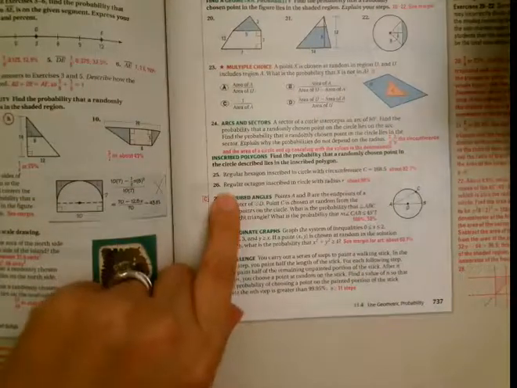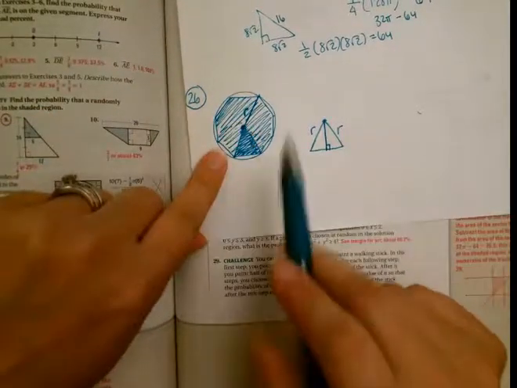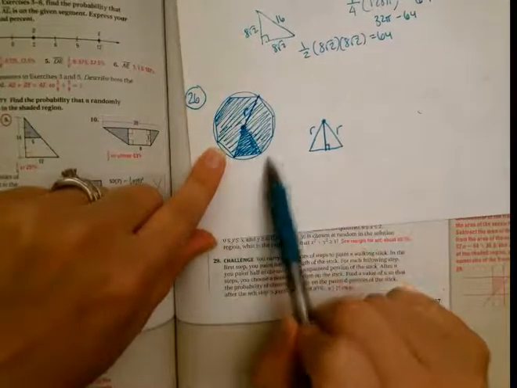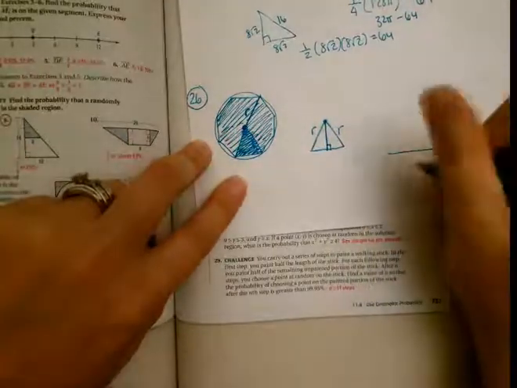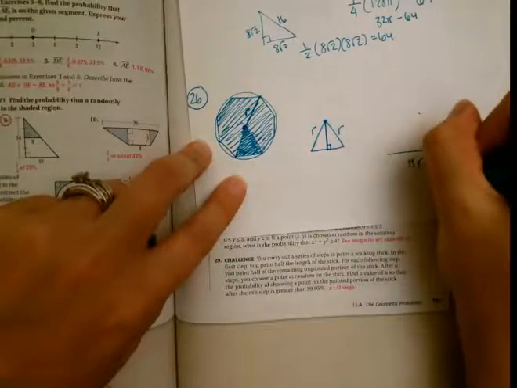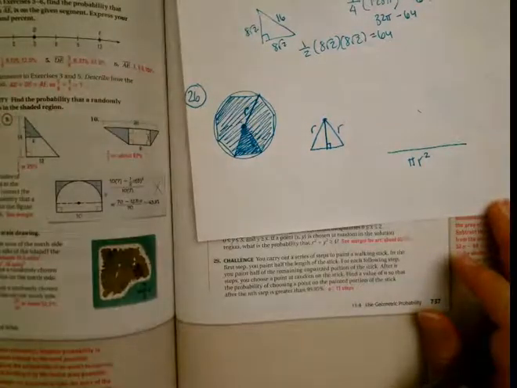This one, number 26, is asking us, find the probability that a randomly chosen point in the circle described lies in the inscribed polygon. A regular octagon inscribed in a circle with a radius of r. Okay, so what we want is inside the octagon, and everything would be the circle. So the area of the circle, pi r squared. That's the area of the circle, right? What is the area of the octagon?